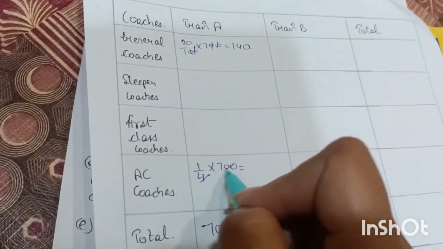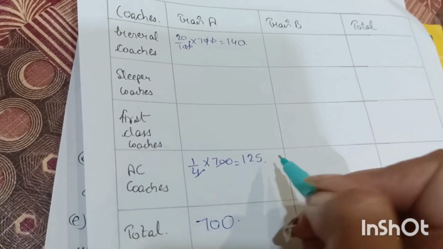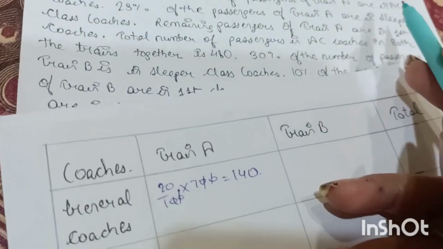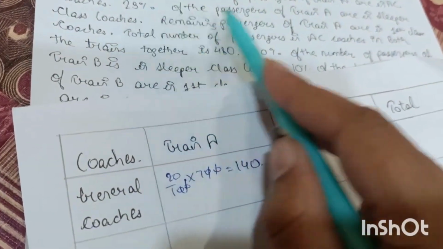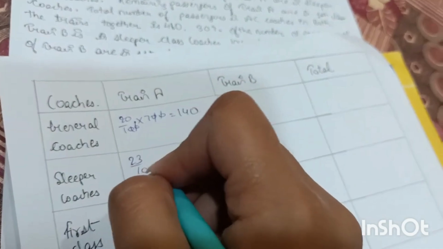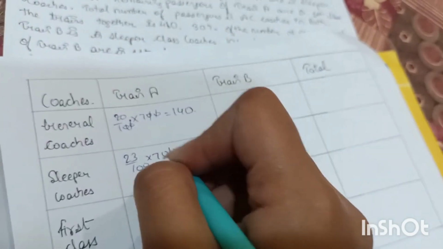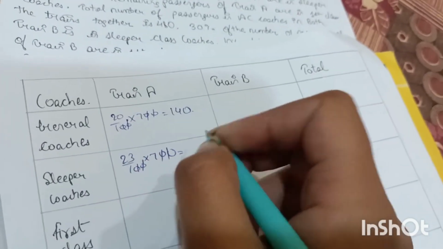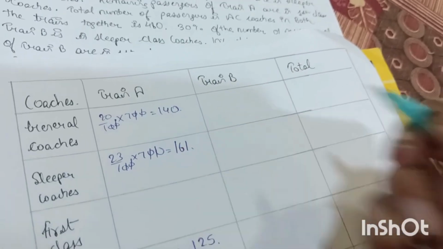So when you cancel it out, you will get the value as 125. Okay, so let's see next. 23% of the total passengers are in sleeper coaches. So 23 upon 100 into 700. When you cancel it out, you will get the value as 161.